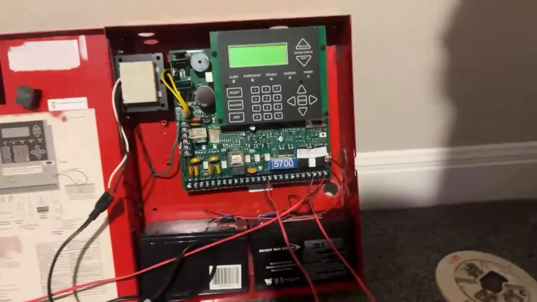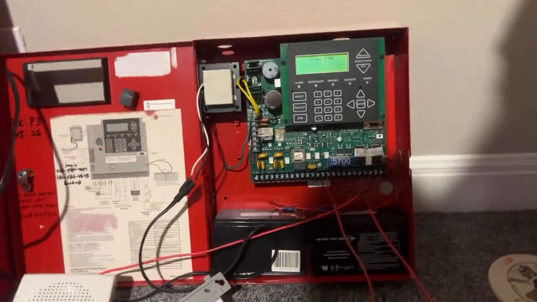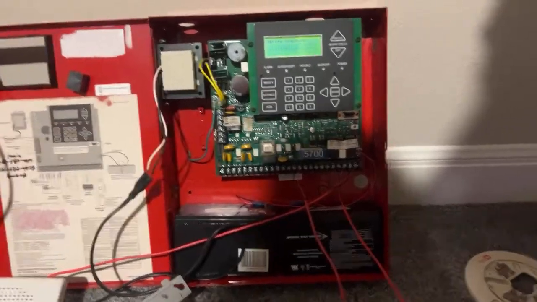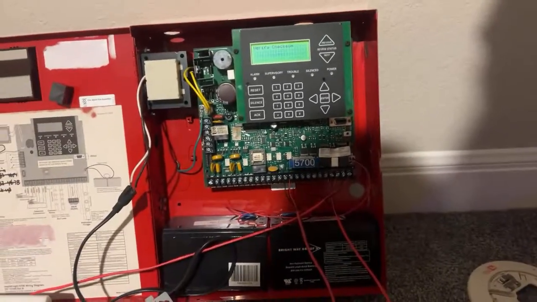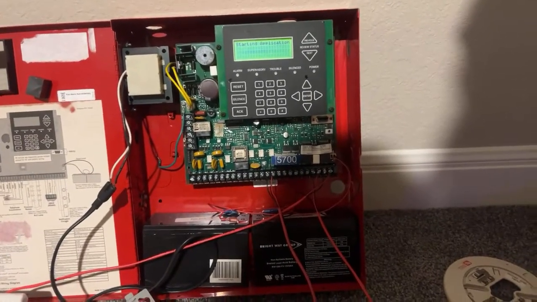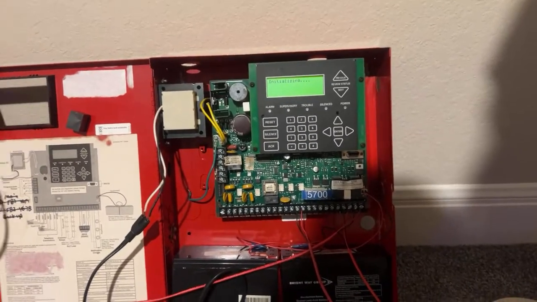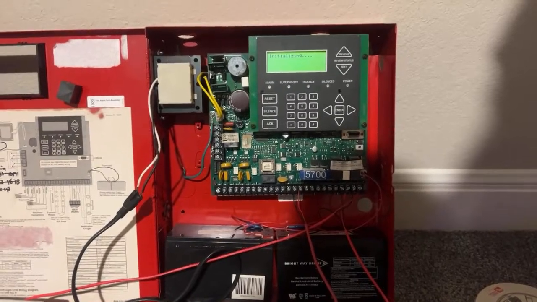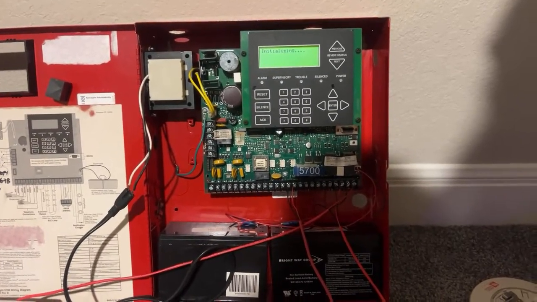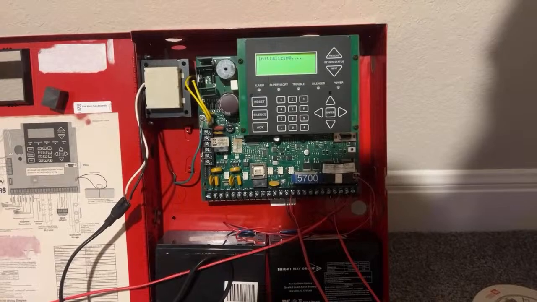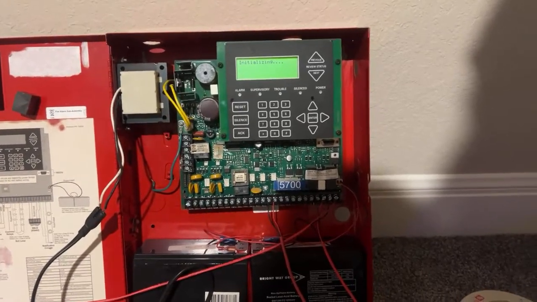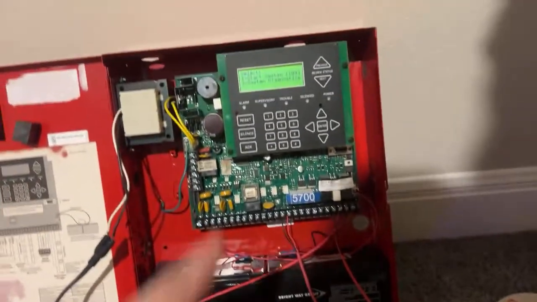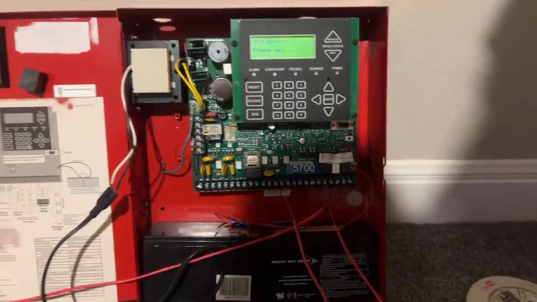Now, don't just think that you can do this and then be done with it. You still have to send the device list into your dispatching organization, because that's the whole point of addressable systems. They work for you, but you gotta do the work so it can work for them. And once this thing initializes, we shouldn't have any troubles.